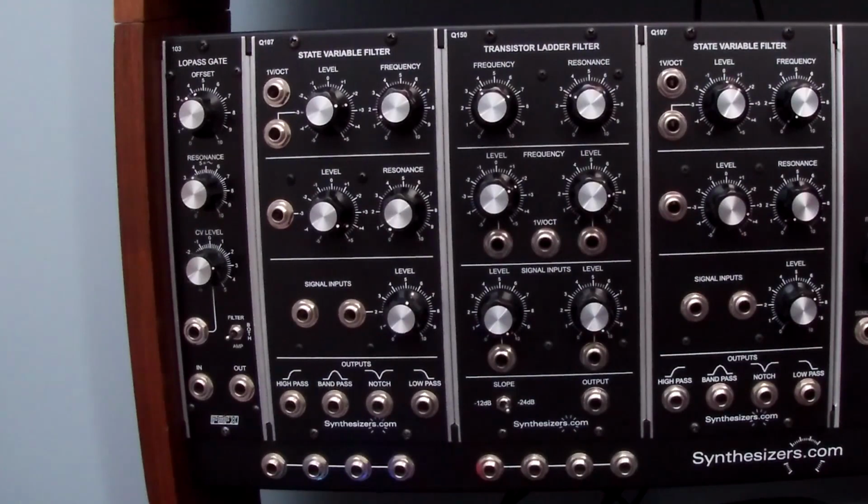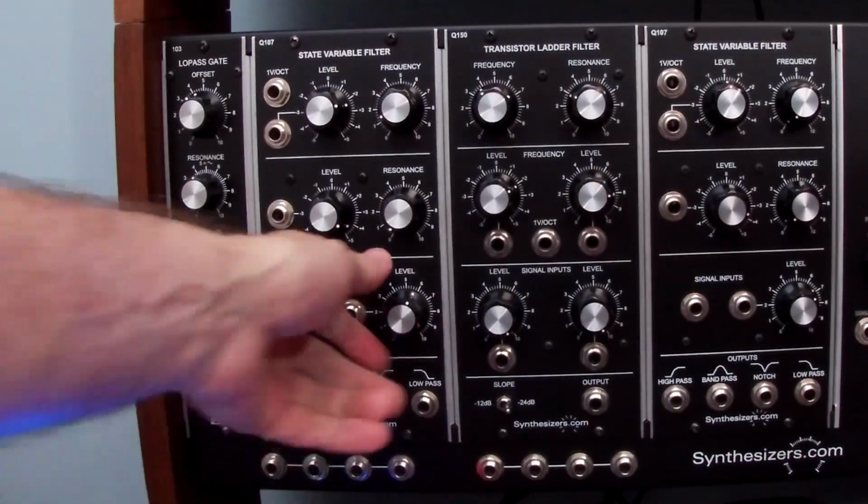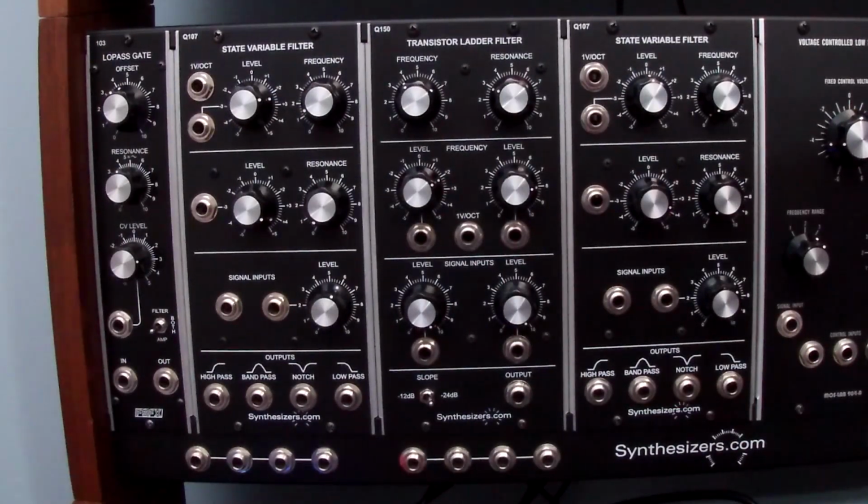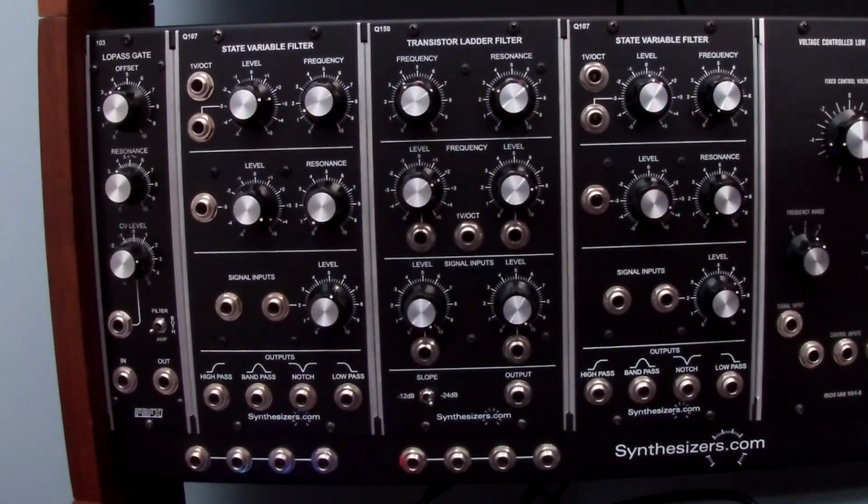It's very creamy. I love it. You can drive it pretty hard before it starts distorting. It's a kind of clean filter. Okay, in the middle here, the Q150. This is a kind of replica of the old Moog 24 dB slope. What was it called? The 904.